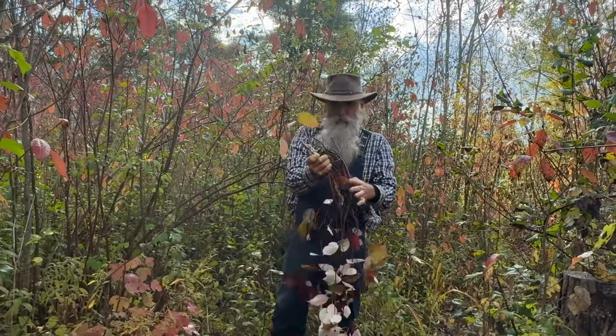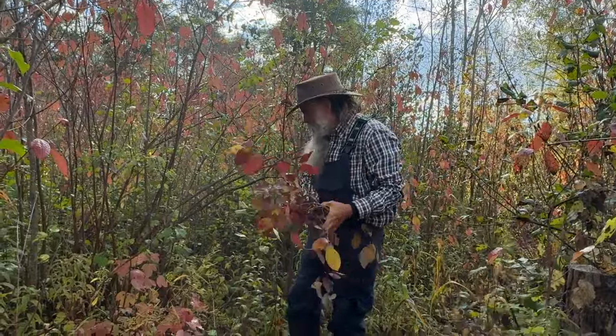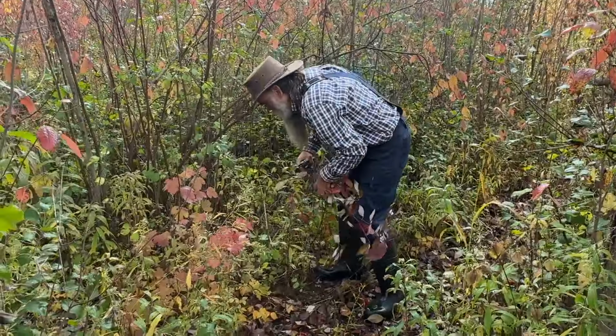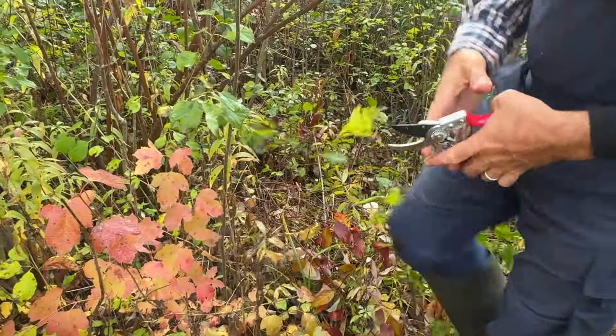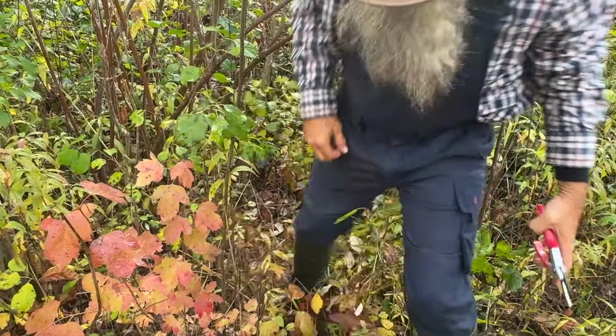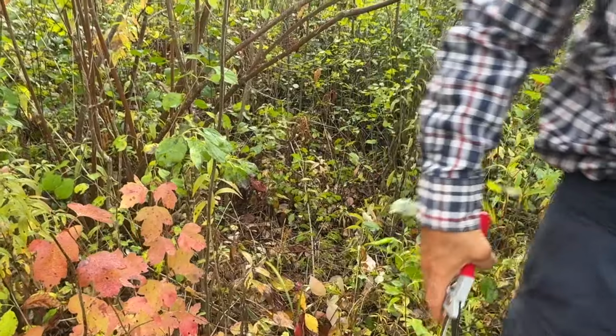And then what I do here is I'll just take these branches and put them right down on the ground so they can help build the soil. We're always trying to build the soil.